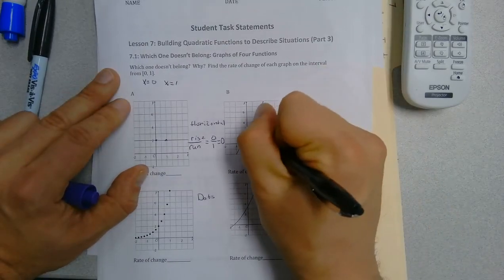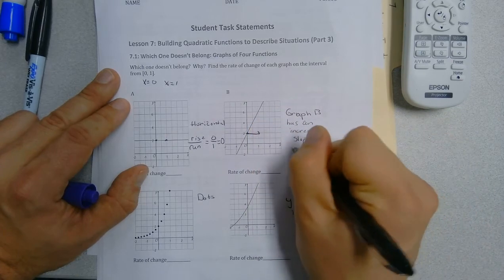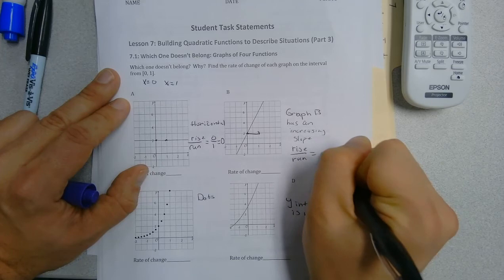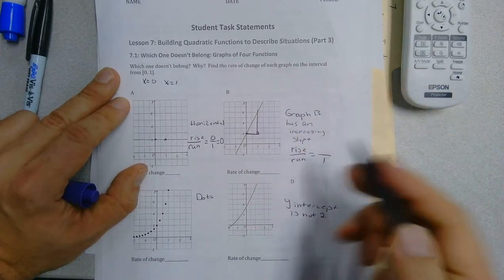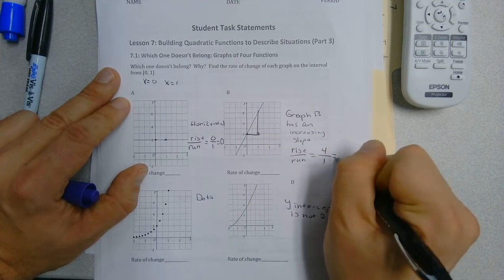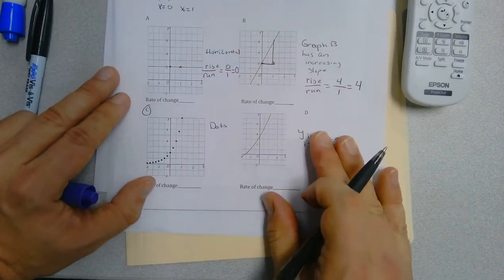Same thing here. To go from 0 to 1 here, if I did rise over run, my run is 1. And then I went up from 2 to 6, and 6 minus 2 gives me 4. So my rate of change, or my rise over run, 4 over 1 reduces to 4.